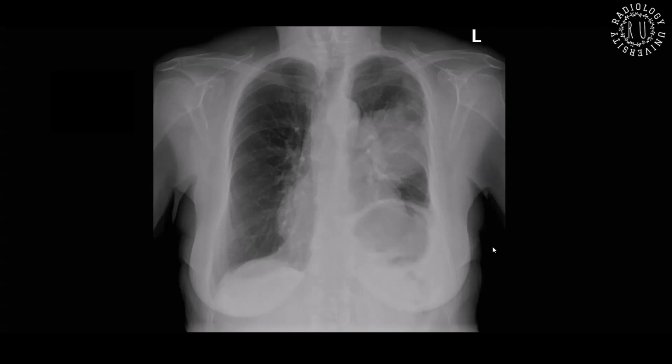So for a mass lesion with a reduction in the left lung volume, I'm thinking about an underlying lobar collapse, though I can still see the left hemidiaphragm.